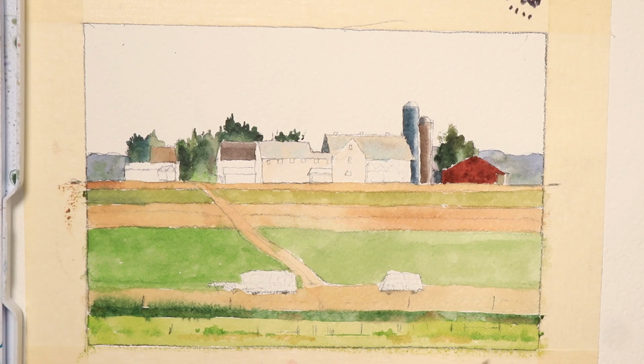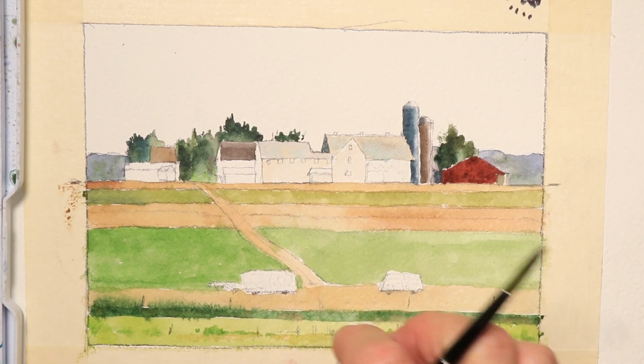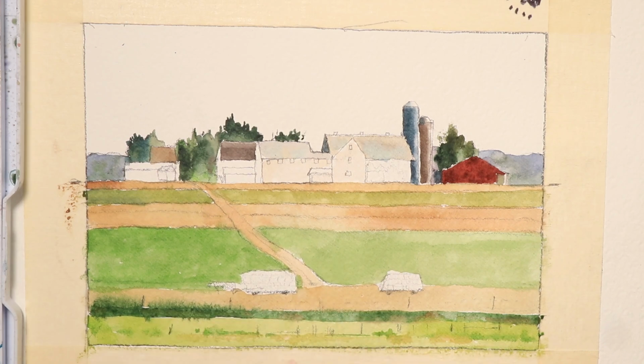So at this point, you're kind of improvising. You kind of have everything you need. Once your drawing is complete and all set, then you're pretty much going to just be mixing your colors according to what you see in the painting, in the photograph, I should say. And then here we're going to do the hay and the truck here.